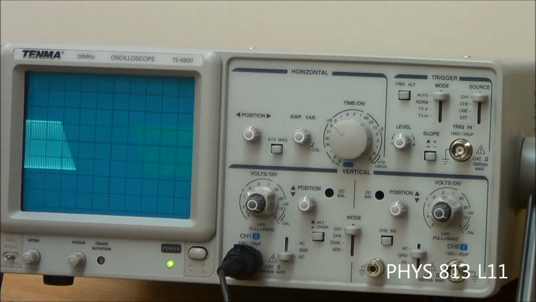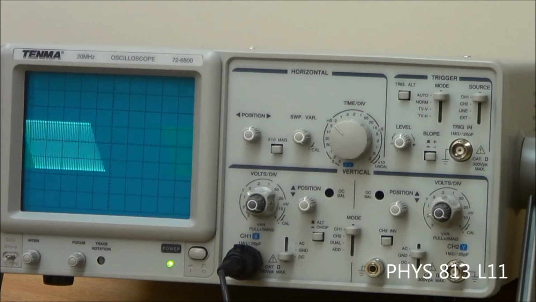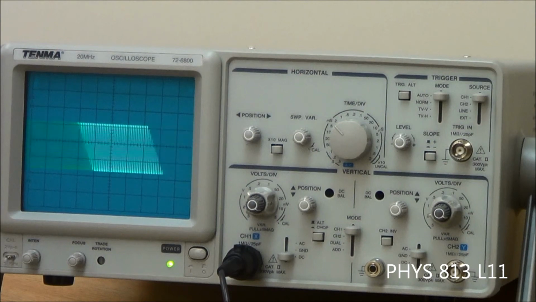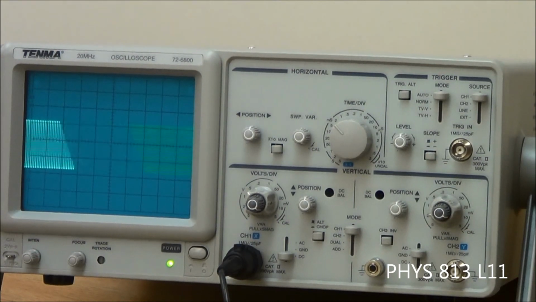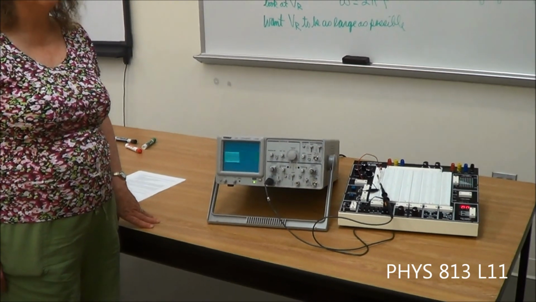Because there is a fairly wide range of values there, so it's just your judgment as to when you have the maximum. So I think that's the end of the experiment, and again, if you have problems, you can call me and let me know.